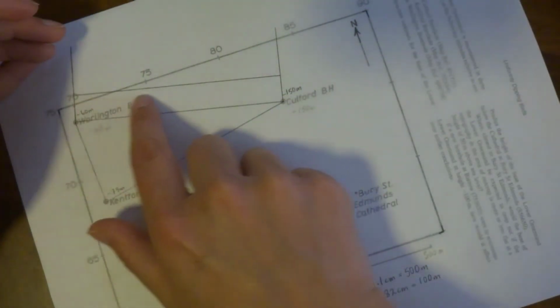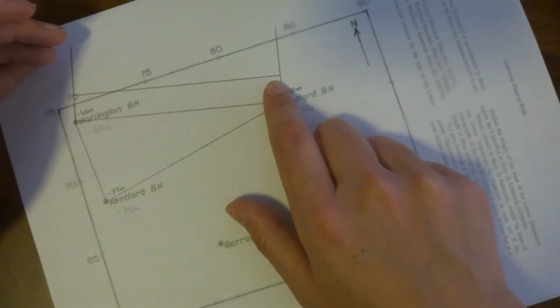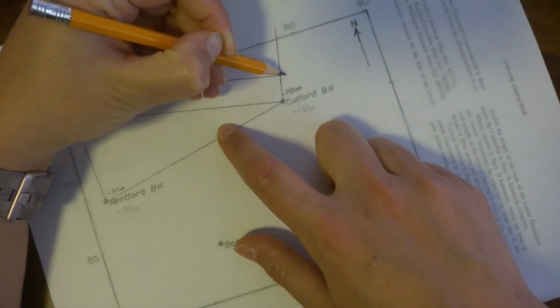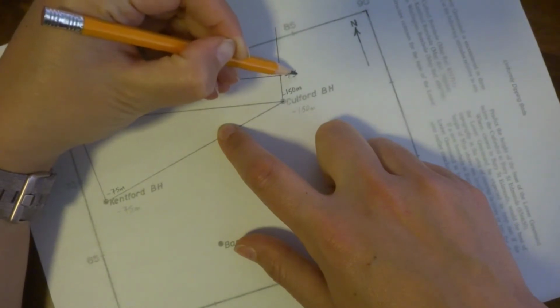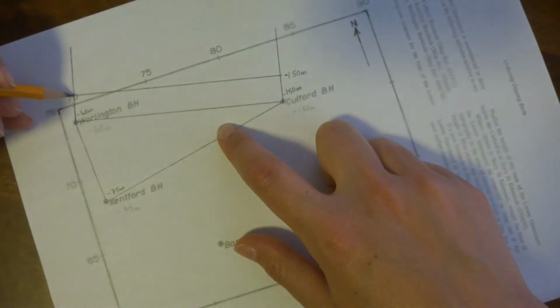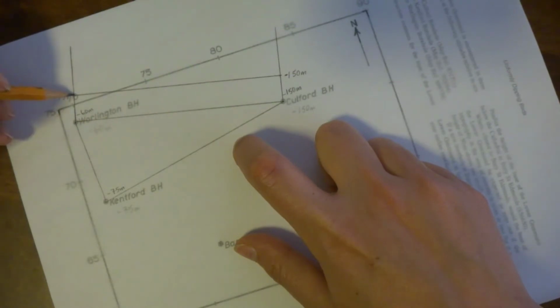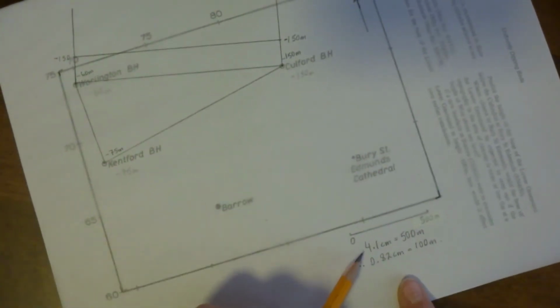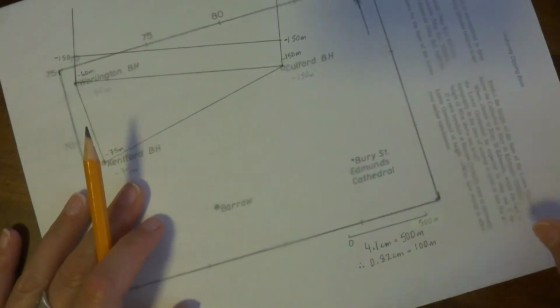So if we take this line as the base of our section, we can set that elevation equal to minus 150 meters as the lowest point, and over here again is minus 150 meters. We want to extend our scale up this section at the same scale as what's given for the horizontal map. So we have 0.82 centimeters equals 100 meters.